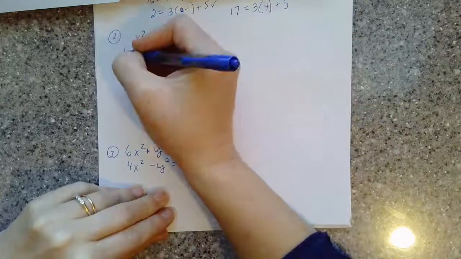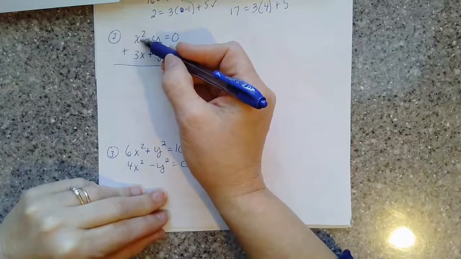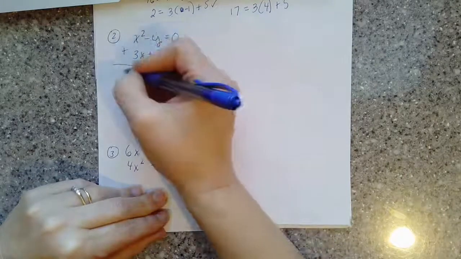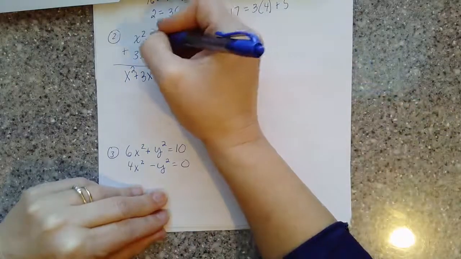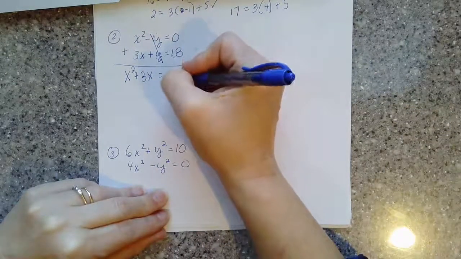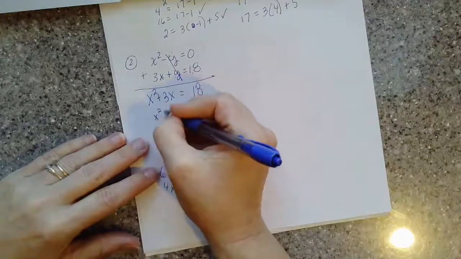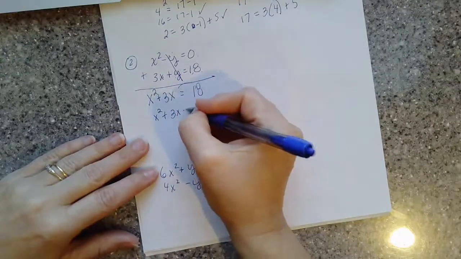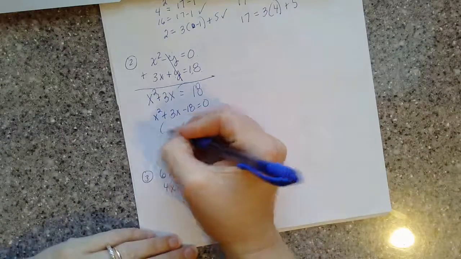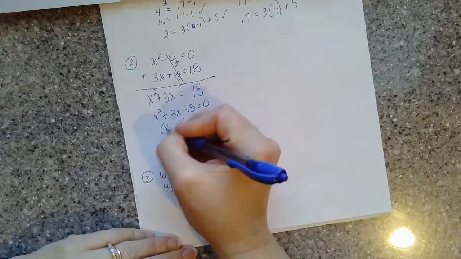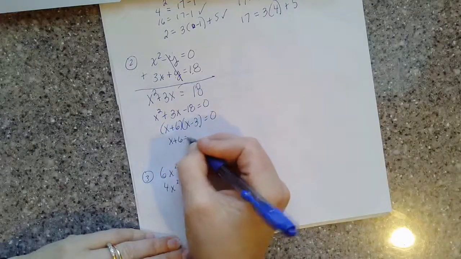But notice in this addition, x squared and 3x are not like terms. So when I add, it'll just be x squared plus 3x. They don't actually combine, right? But the y's cancel. And 0 and 18 is 18. But that's okay because we know how to solve quadratic equations. Oh no, they're back, right? Quadratic equations, we get it on one side equal to 0. And then you solve the quadratic by either factoring or the quadratic formula. This does factor into (x + 6)(x - 3). You set each factor equal to 0 to solve with this method. You get -6 and 3.